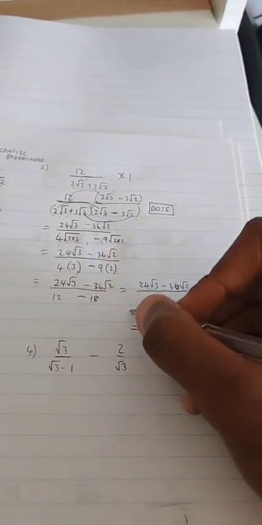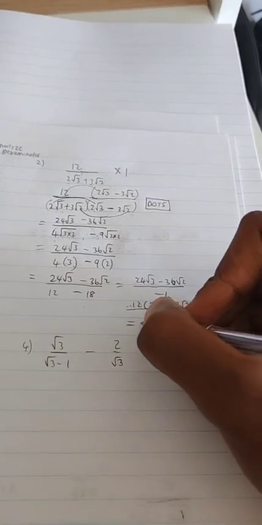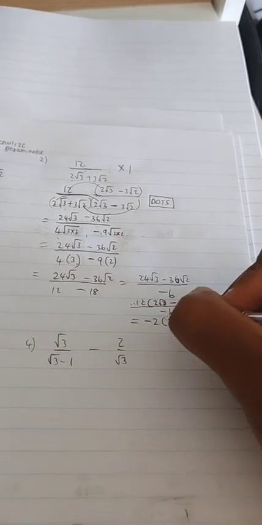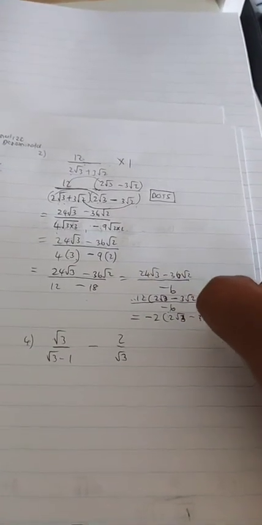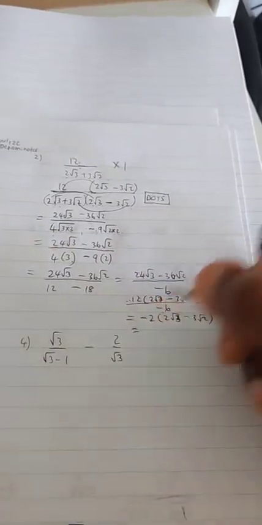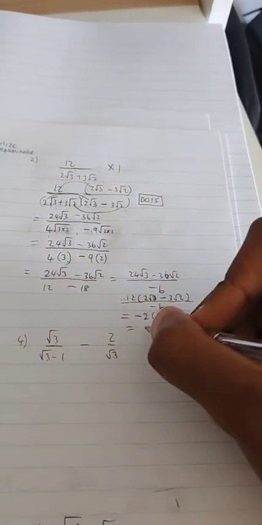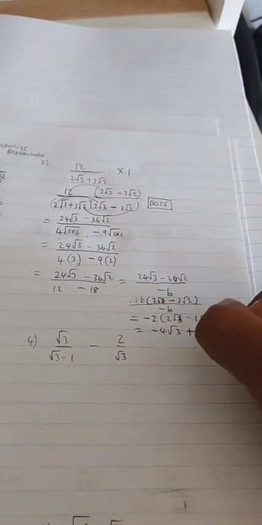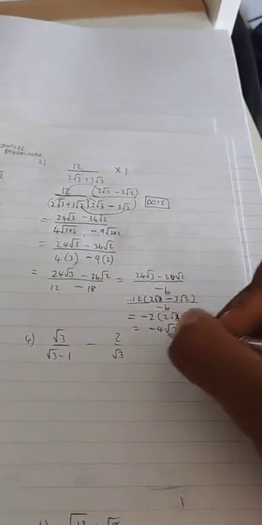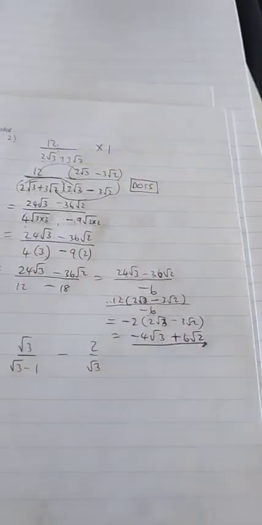That gives you now a positive divided by negative is a negative. So that's negative 2 into 2 root 3 minus 3 root 2. We distribute the negative 2. That gives us negative 4 root 3 plus 6 root 2 as a final answer.